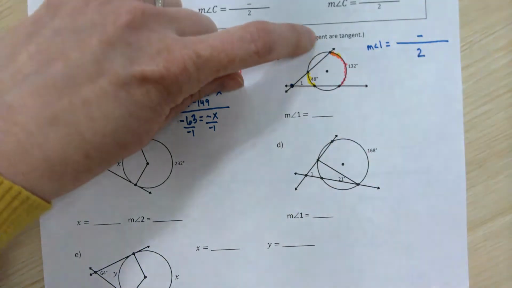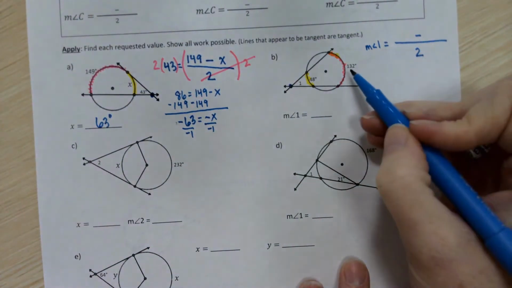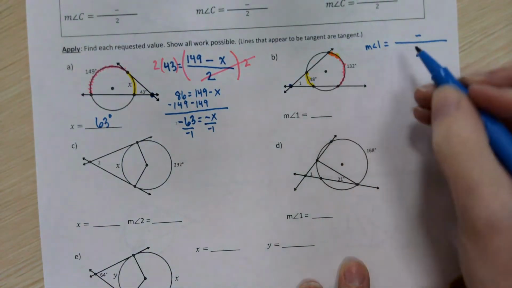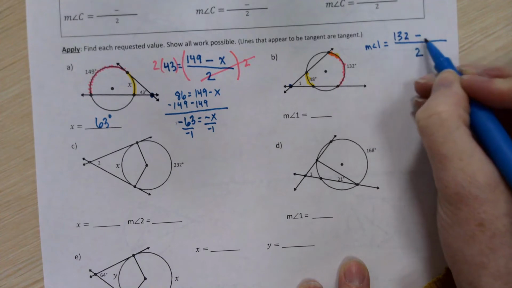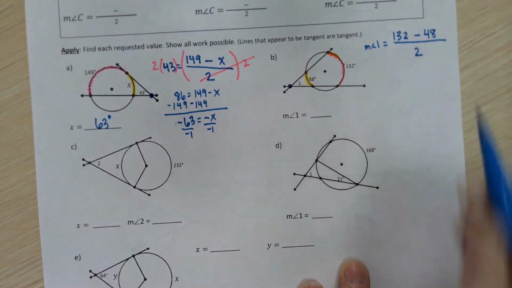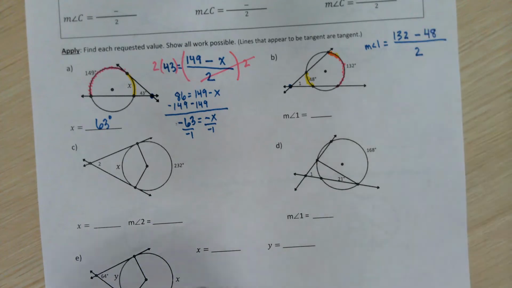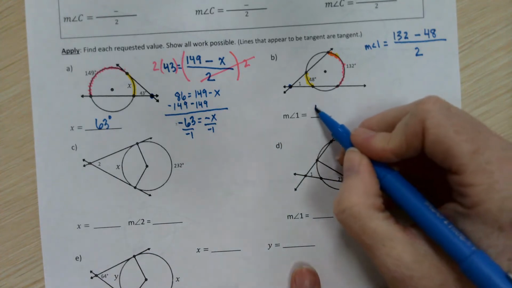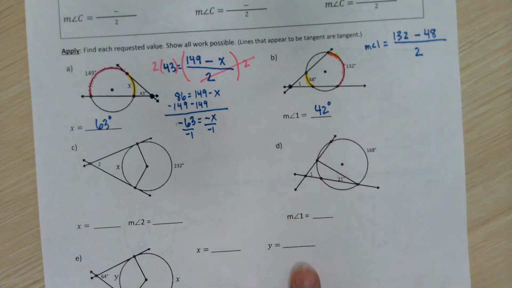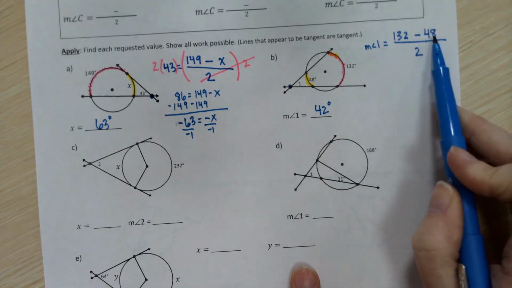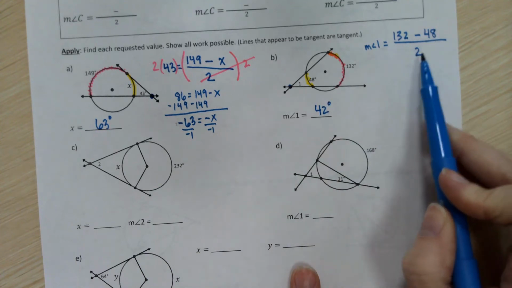So the order of our subtraction needs to be the large arc minus the small arc. 132 minus 48 divided by 2 is all arithmetic, so we don't need to do any solving this time. We can just subtract and divide. And we should come up with the measure of angle 1 equal to 42 degrees. 132 minus 48 is 84, and then 84 divided by 2.